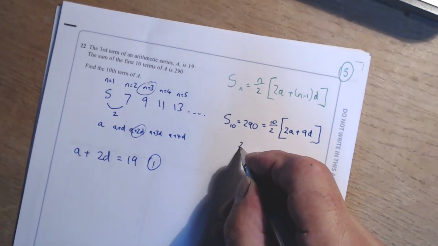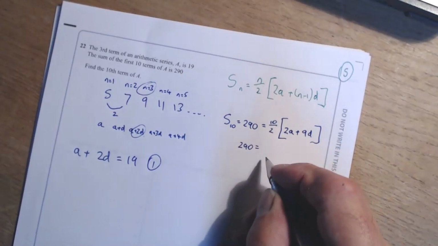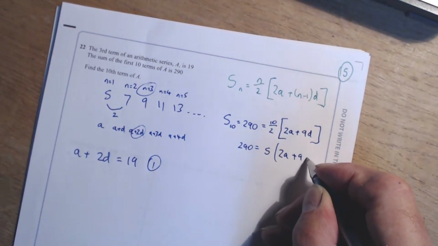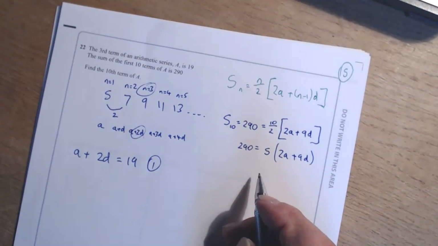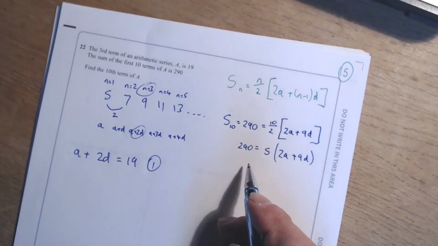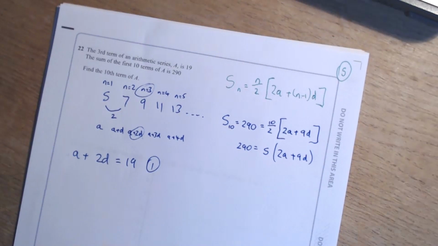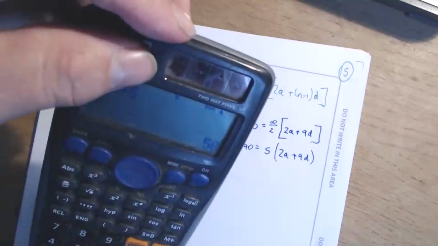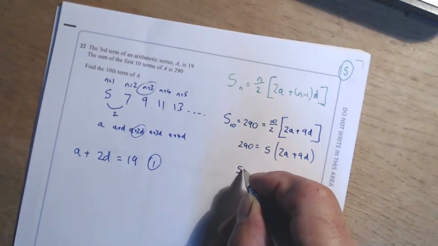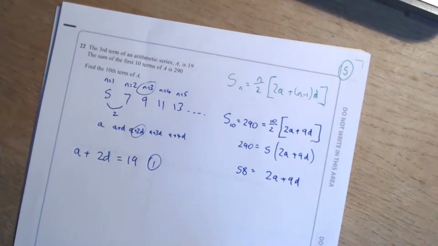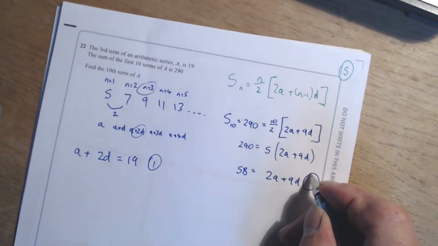Okay, so 290 equals 10 over 2, which is 5, times 2A plus 9D. Now you can either multiply out by 5, or I'm going to choose to divide both sides by 5. So 290 divided by 5 gives me 58. So 58 equals 2A plus 9D. Now that really is my second equation.